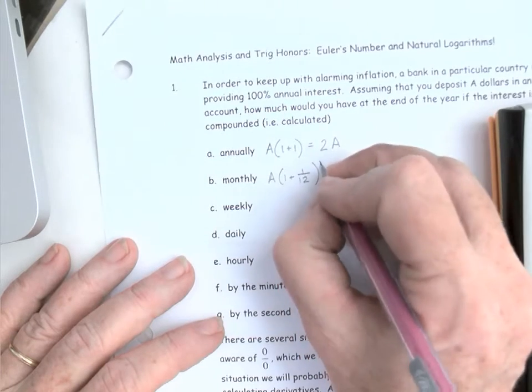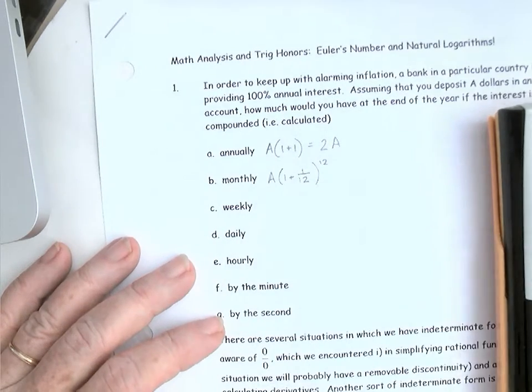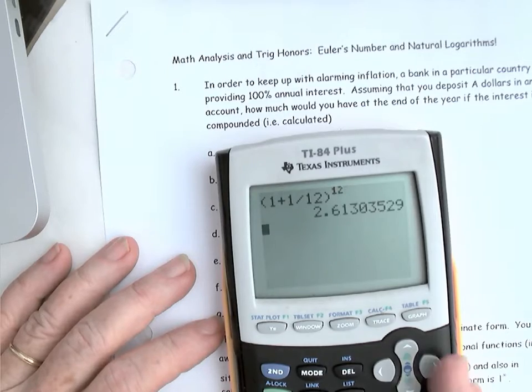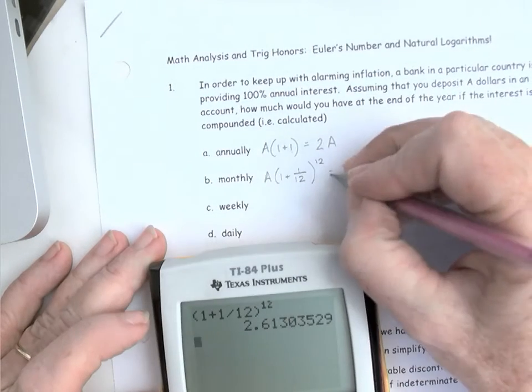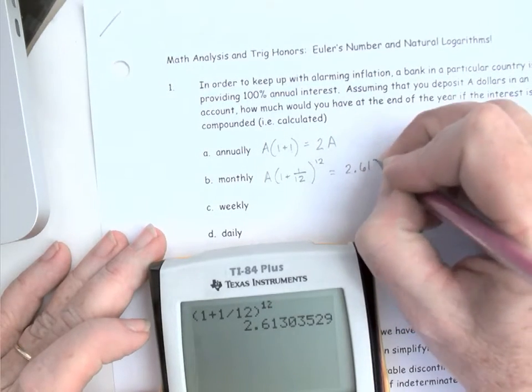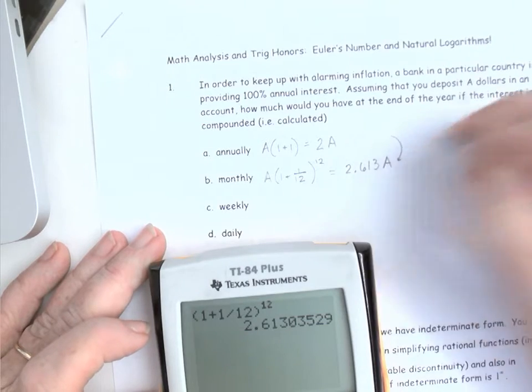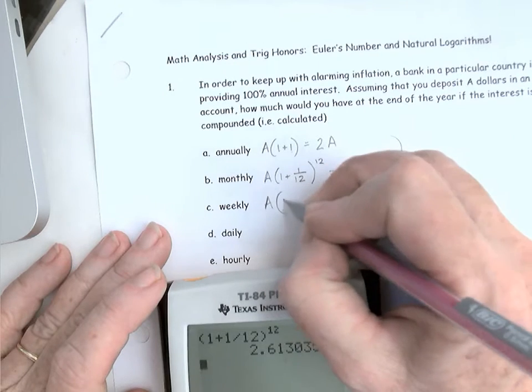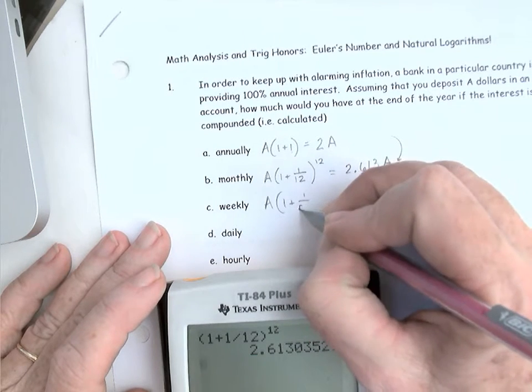So every month, we'll multiply the amount of money we have by 1 plus 1/12. After 12 months, and I'm going to use my calculator to do this, I have 1 plus 1/12 raised to the 12th, so we end up with 2.613 times A, which again is a big jump. If we do this weekly, we're going to have 1 plus 1 over 52.